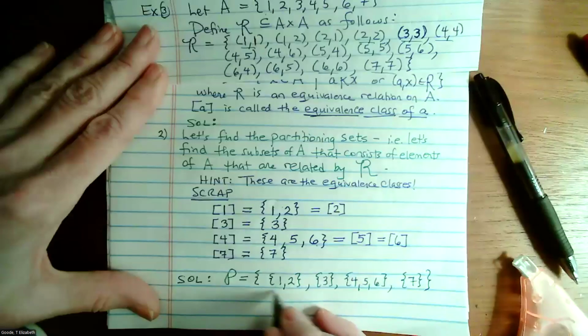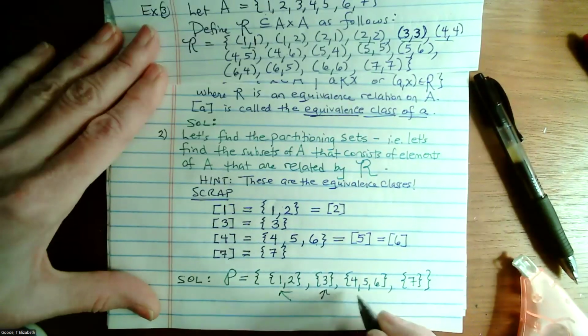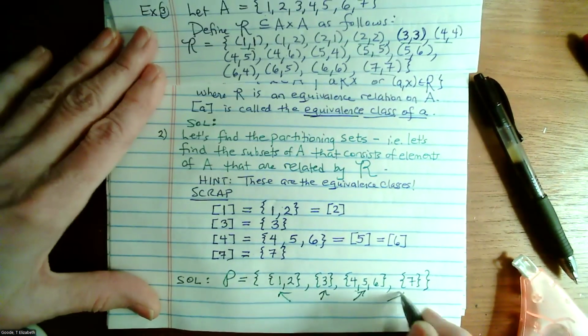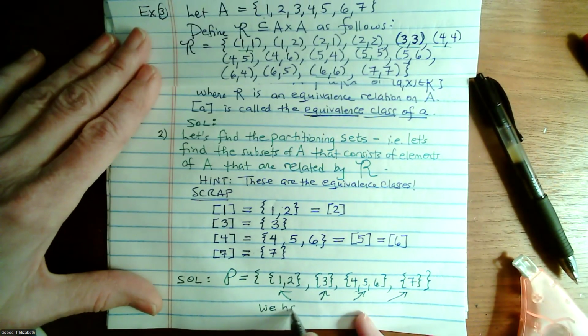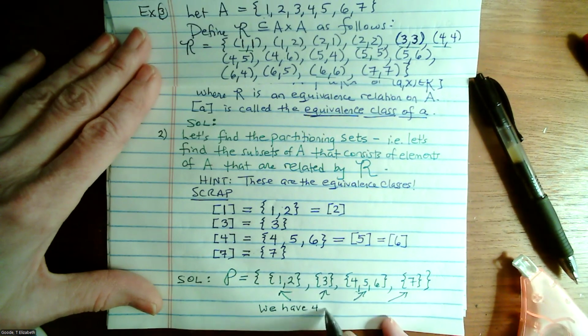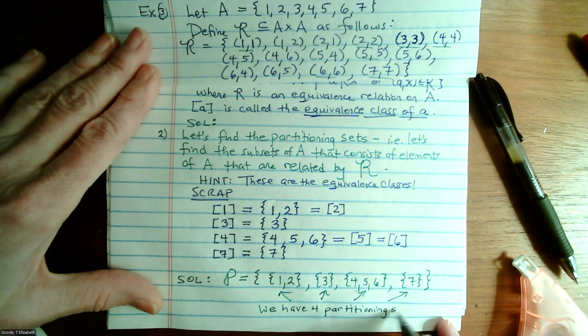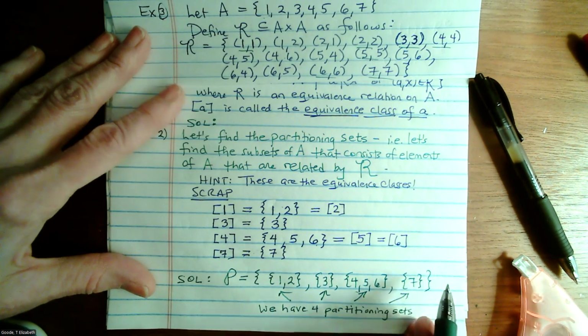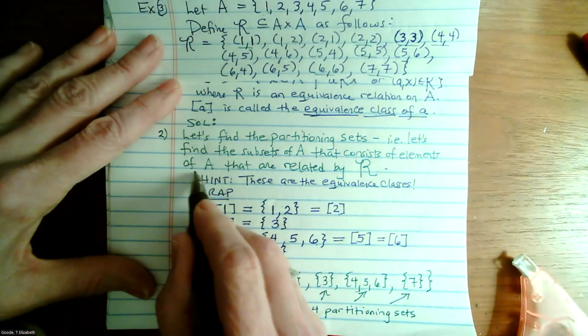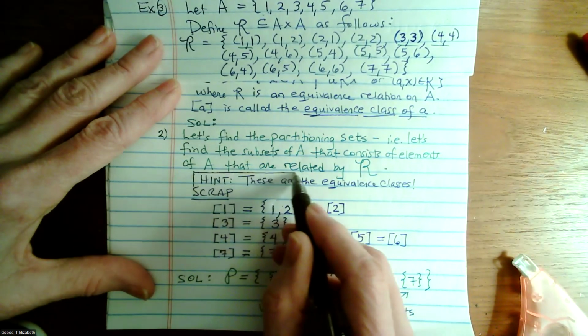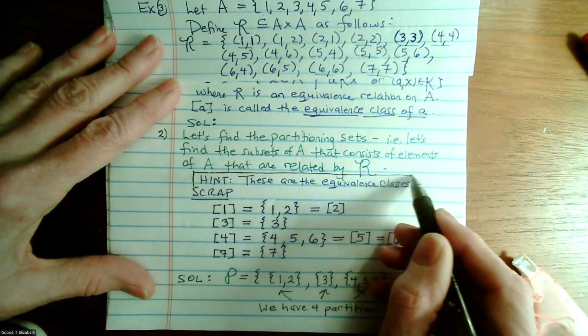By the way, these are called the partitioning sets. They are the equivalence classes. We have 4 partitioning sets. You could call them A1, A2, A3, A4 if you wanted to. But they are the equivalence classes. That's our big fat hint. The partitioning sets are the equivalence classes.